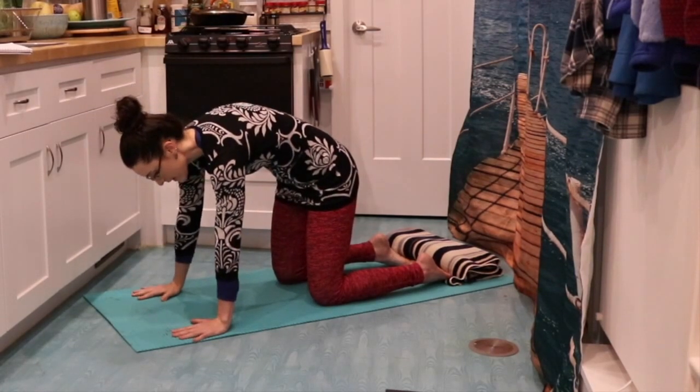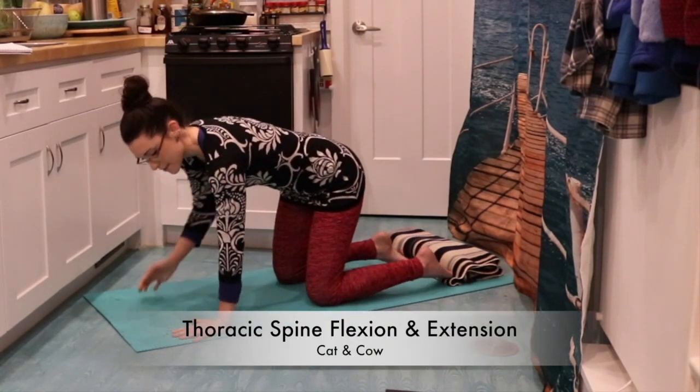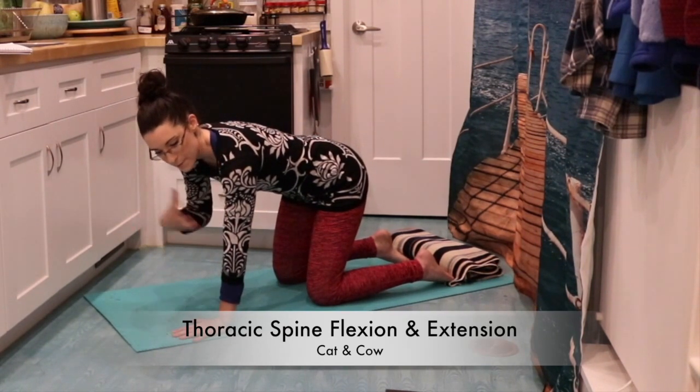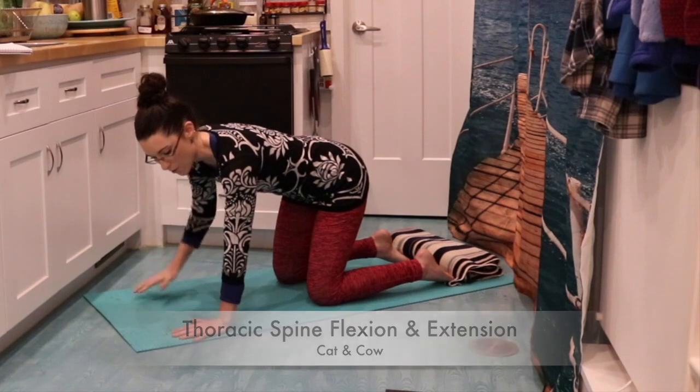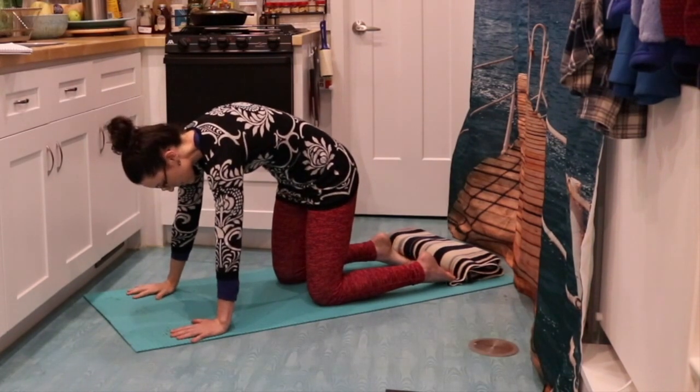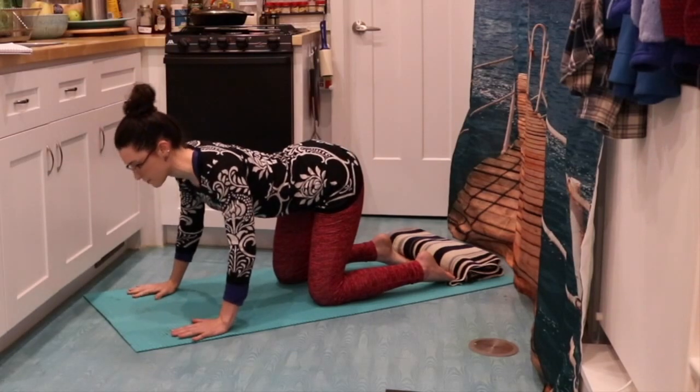And when I'm trying to isolate my thoracic spine, I'm thinking a lot about the movements of the scapula, because when the scapula is moving a lot, it's going to help me to increase the awareness of my thoracic spine and create more movement through those vertebrae.